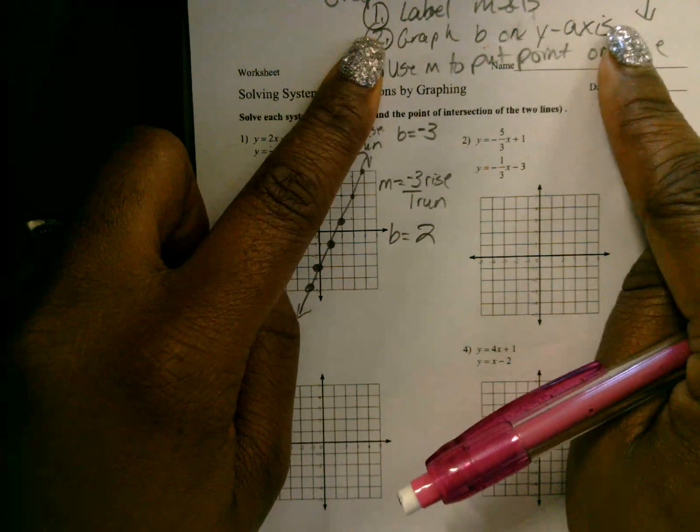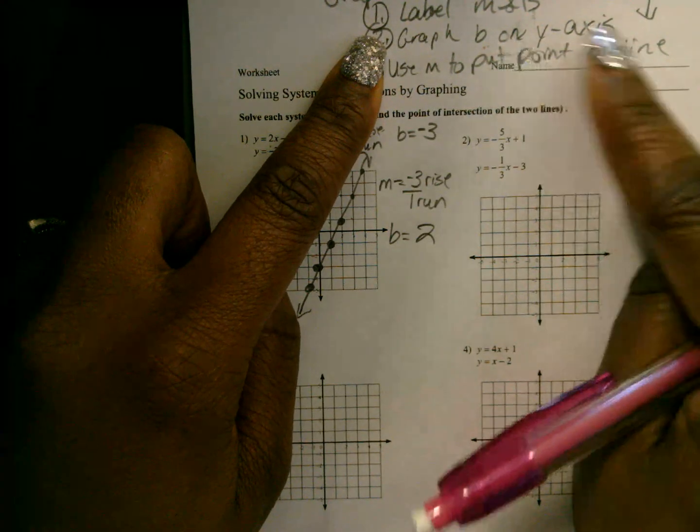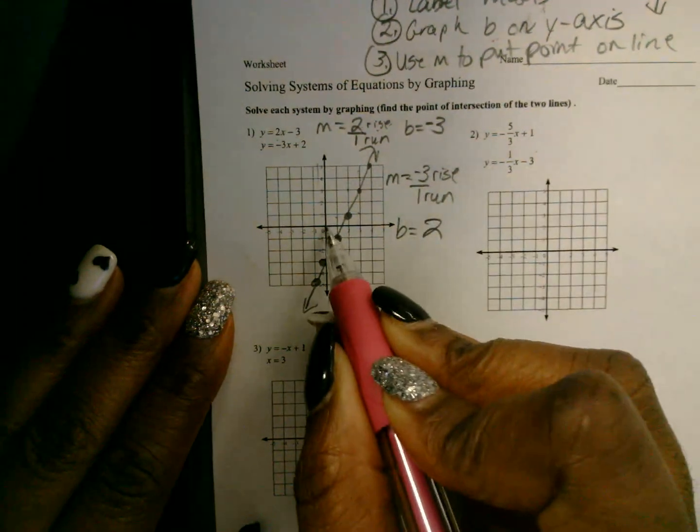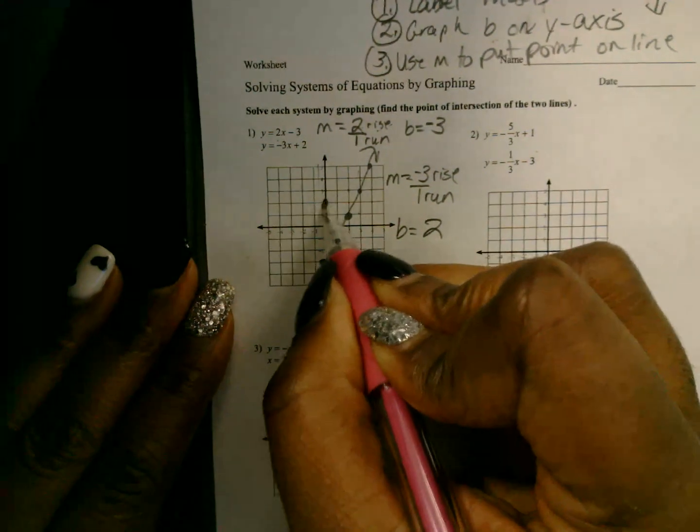The second step is to graph B on the y-axis. We're looking for 2 on the y-axis. 2 on the y-axis is up 2 from the origin. It's right here.